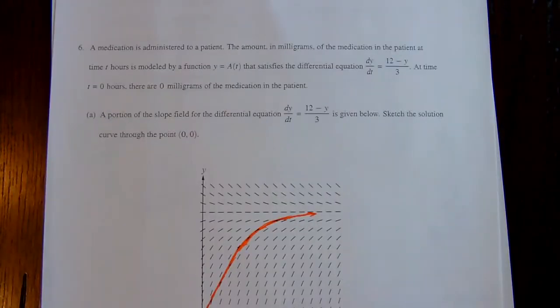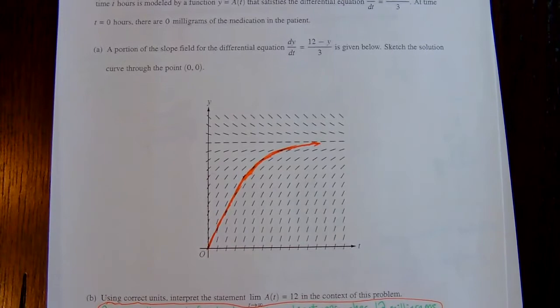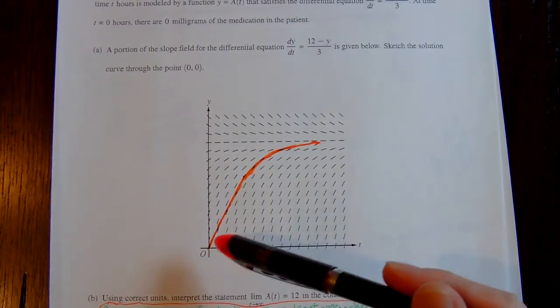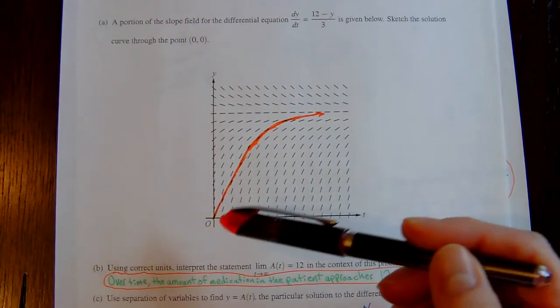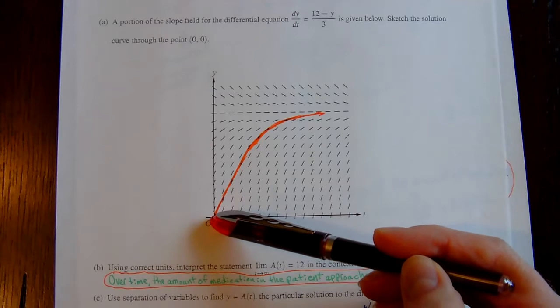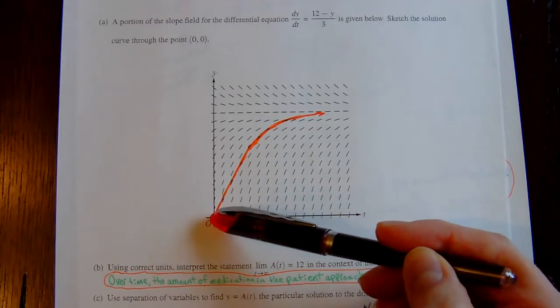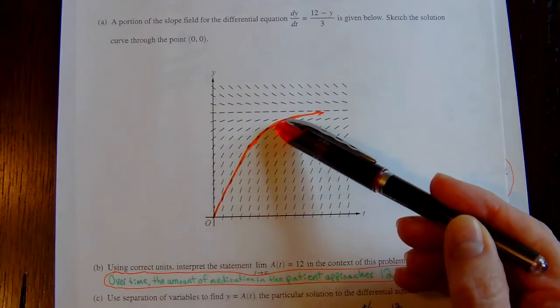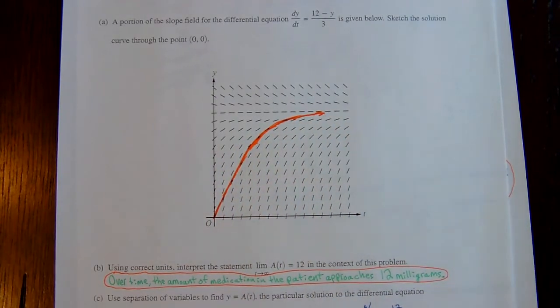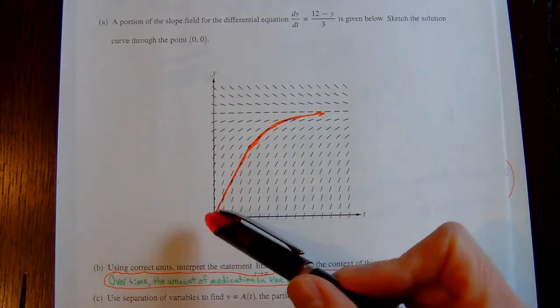So for the first part, we've seen some stuff like this before with the slope field. Make sure you draw one that goes through the point (0, 0). So I basically just started there and said, hey, it's going up in that direction. Each little curve went up there, and it's going in that direction, approaching that horizontal asymptote. If you have questions, ask about those individually, but you're just tracing that curve a little bit.